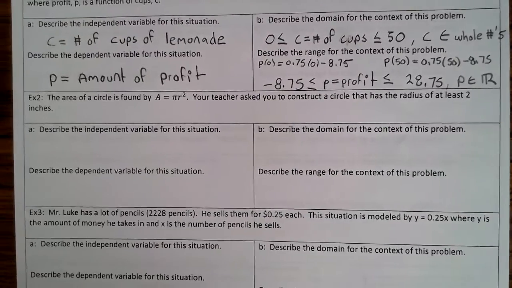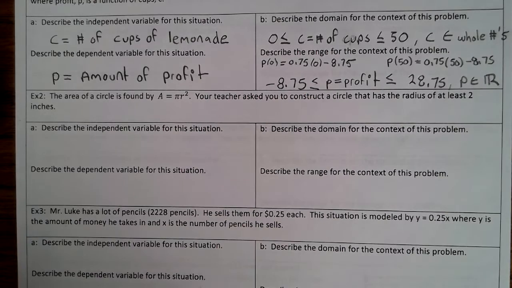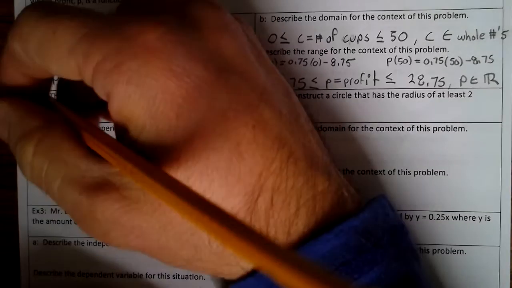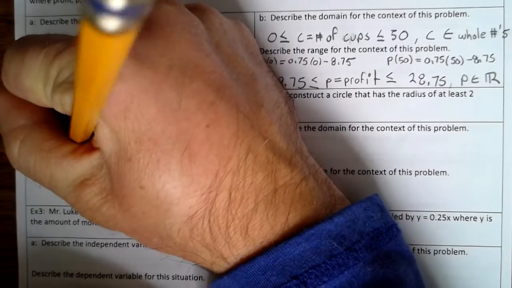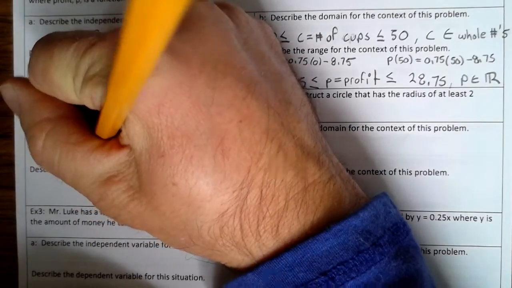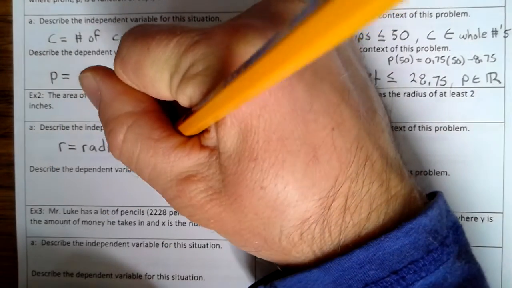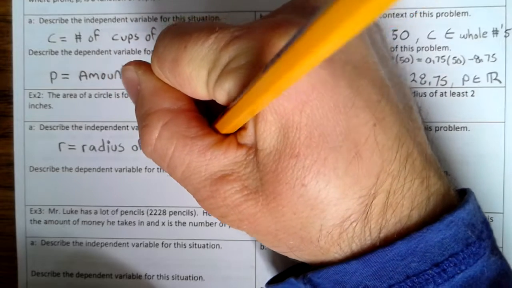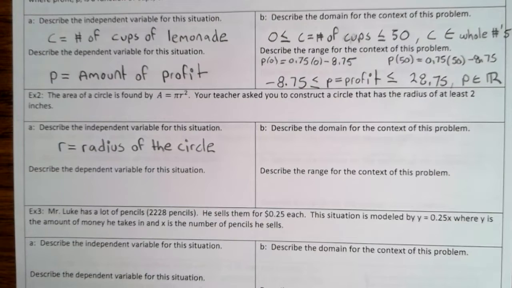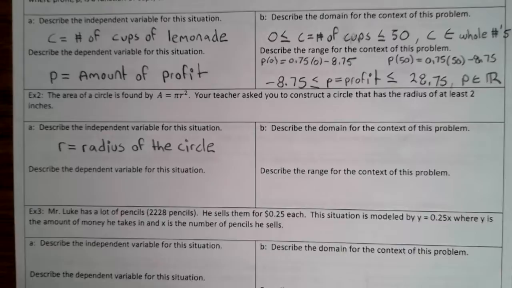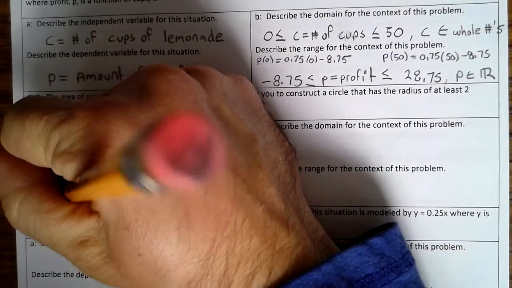Example 2. The area of a circle is found by A equals pi r squared. Your teacher asks you to construct a circle that has a radius of at least 2 inches. Describe the independent variable for this situation. So the independent variable is the radius, r. Now describe the dependent variable, which is A, the area.